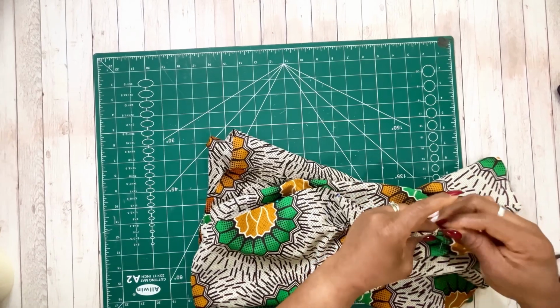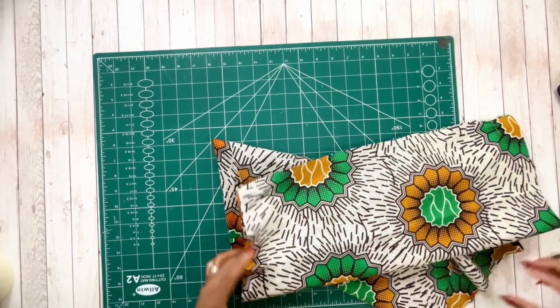After pinning it down, I'm going to sew it.